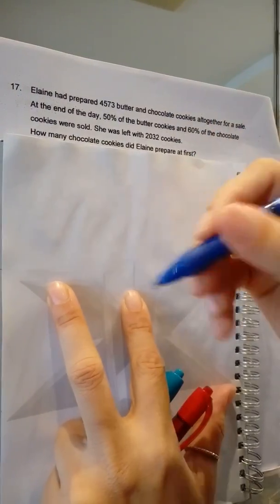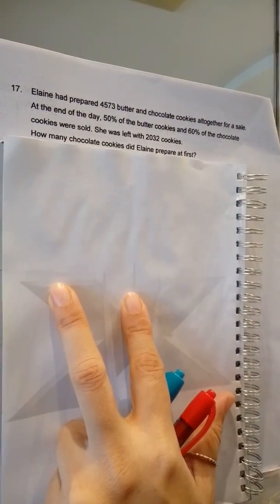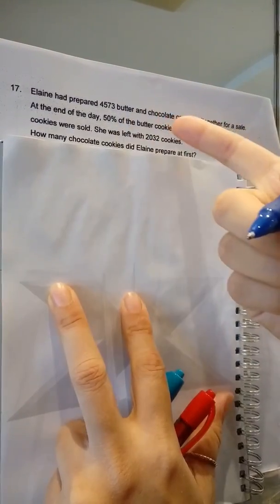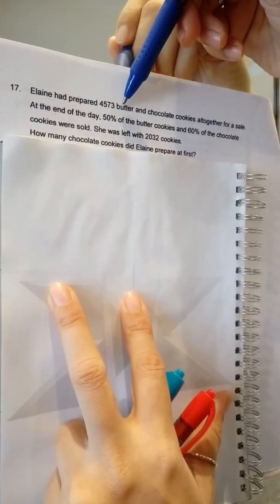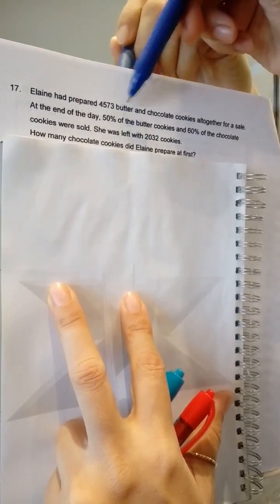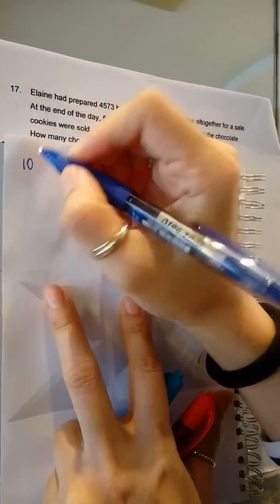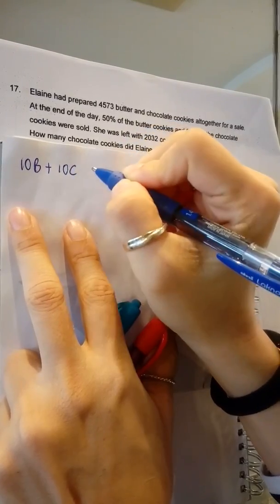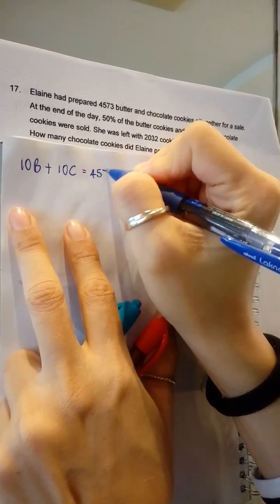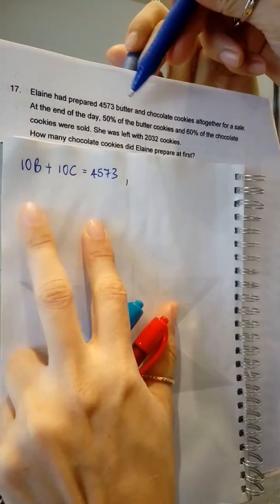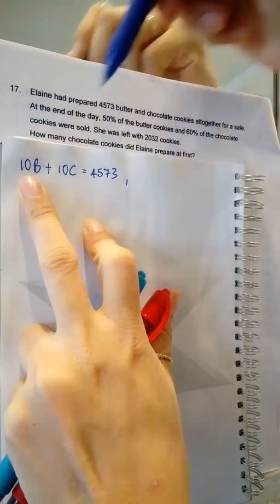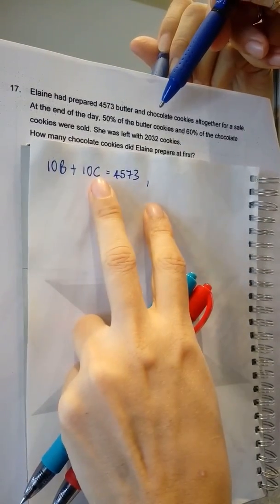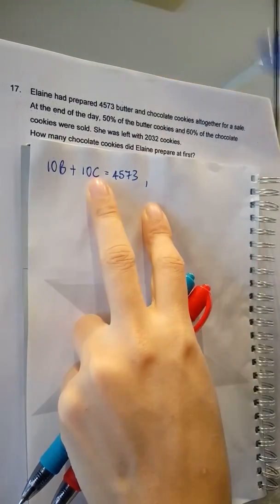Okay, example, I'm going to set 1 unit to be 10%. So initially, you have 100% of the butter and chocolate cookies, right? 100%, 100%. So I'll put 10 units butter cookie plus 10 units chocolate cookie. You get 4,573. That means 100%. I let 100% be 10 units, right? Can you see? Okay. So 10 butter cookie, 10 chocolate cookie, you get 4,573.